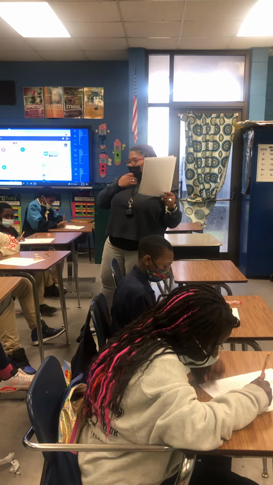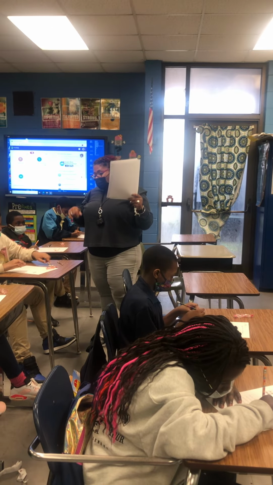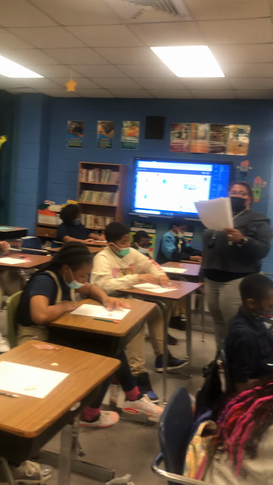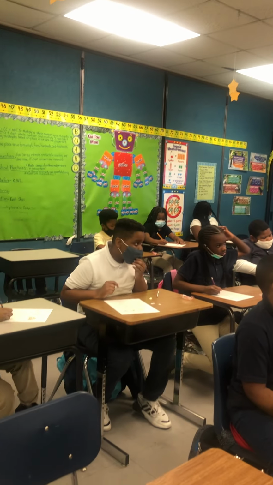Oh, I'm sorry, we skipped number 5. I'm sorry, I'm jumping ahead. Okay, number 5 says, what fraction of your Smarties are purple and white? Go ahead and put the purple ones in the purple circle, and go ahead and put the white in the white circle.